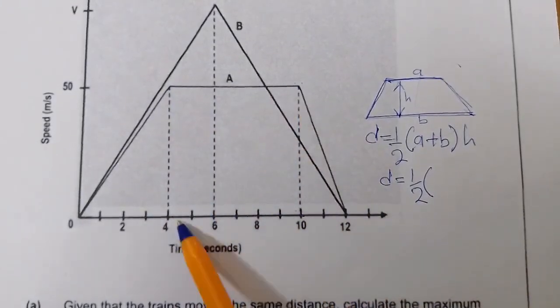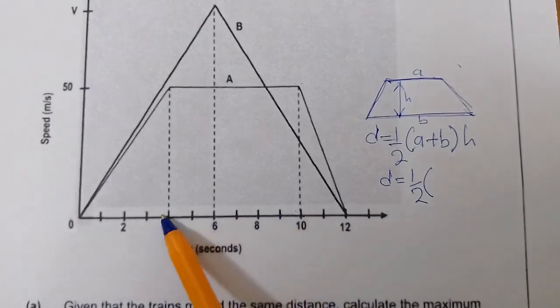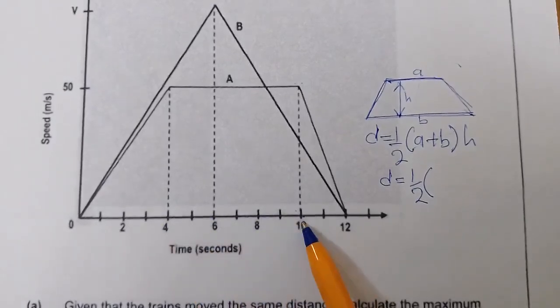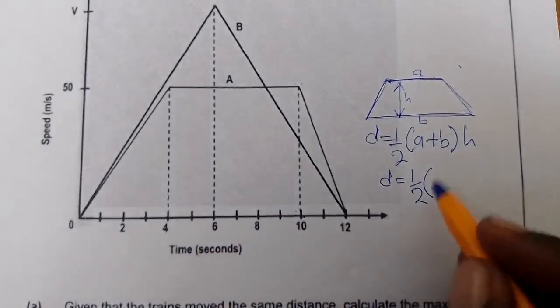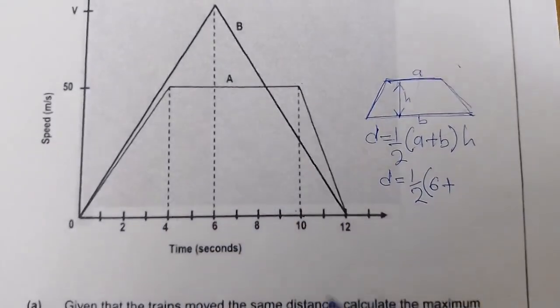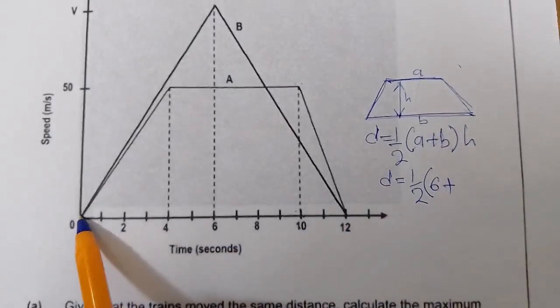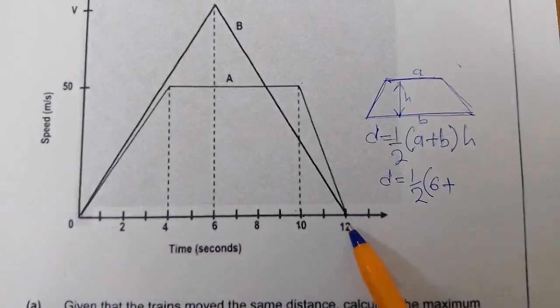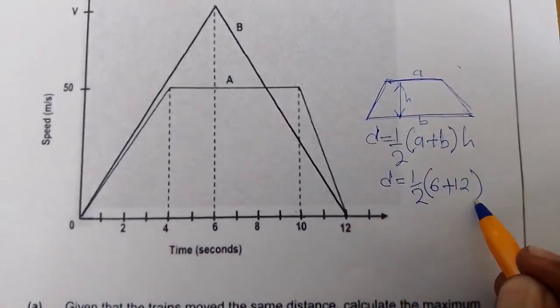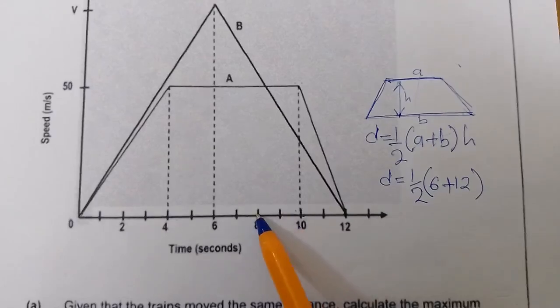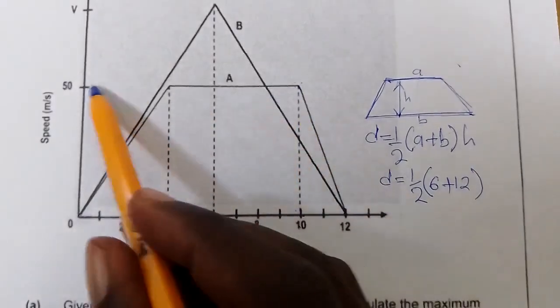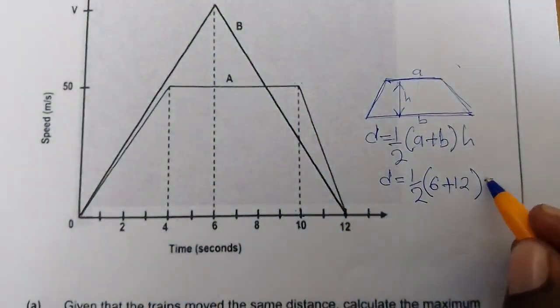What's the difference there? 10 and 4, 6. Plus 10 minus 4, 6. Then what is your B? From there to there. This is 12. Say 12 here. Then what is your height? From here to there. The height is what? 50. So you put your 50 there.